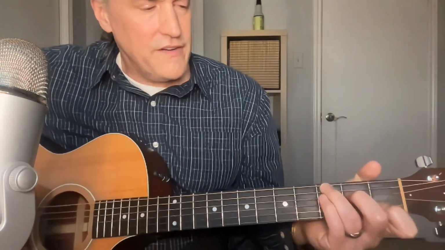That's going to be third fret. That's a C. Second fret, E. Open string, G. First fret, C. Open, E. So: C, E, G, C, E. Interesting.